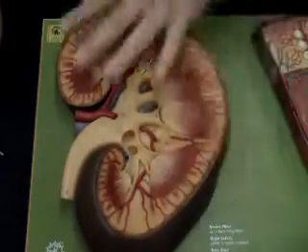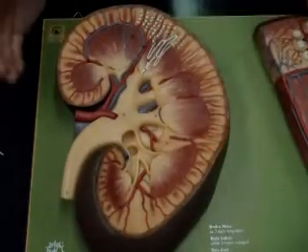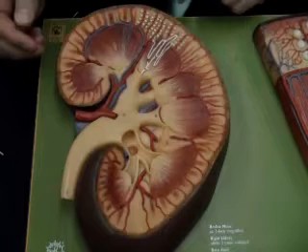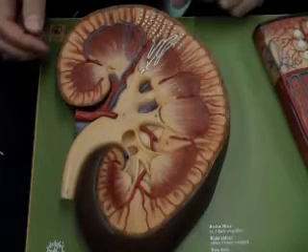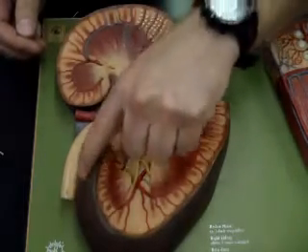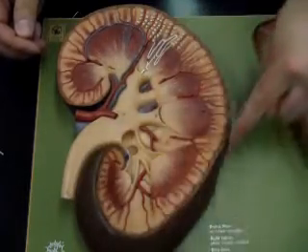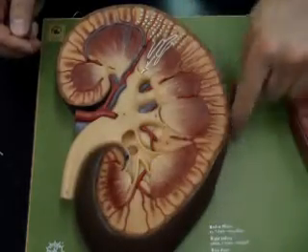So this is the whole kidney model, the three-part kidney model for Bio 158. First off is the renal capsule, and that's this brown area here. That is the renal capsule.